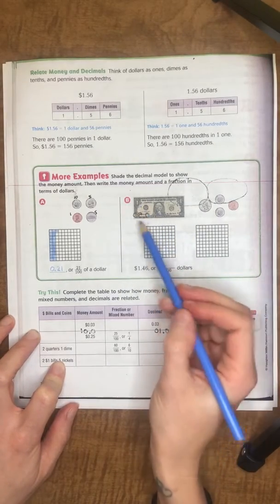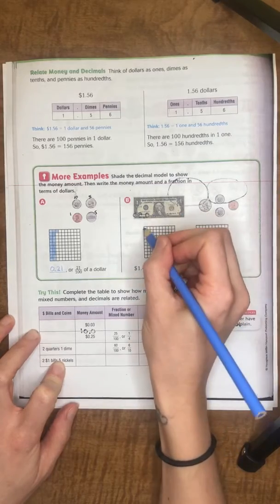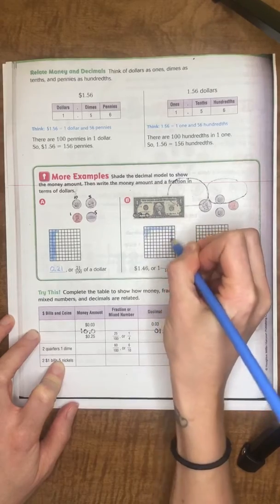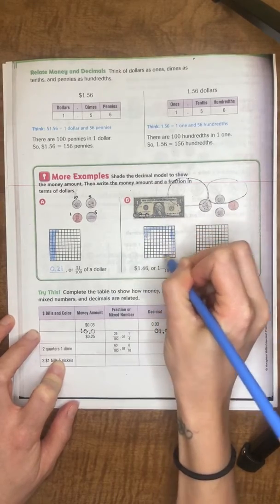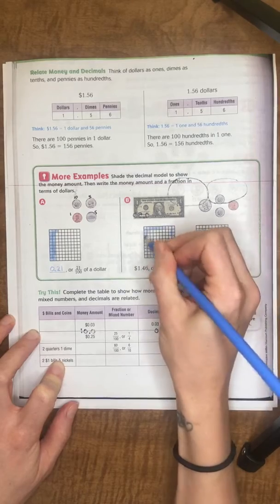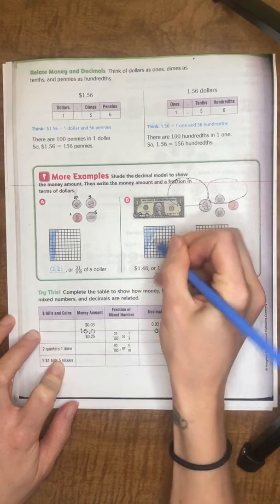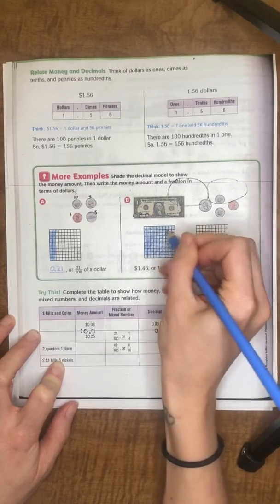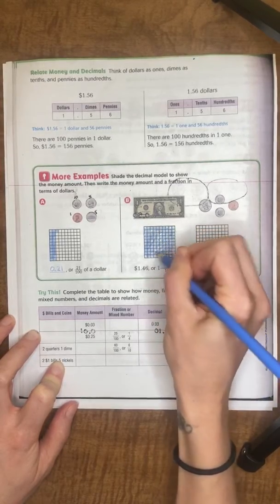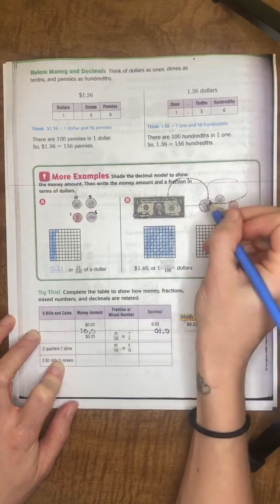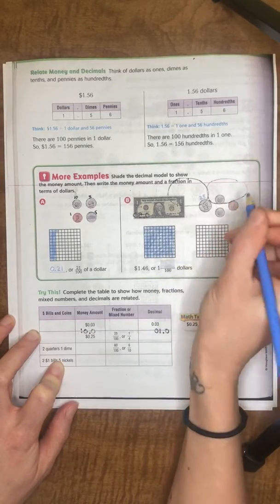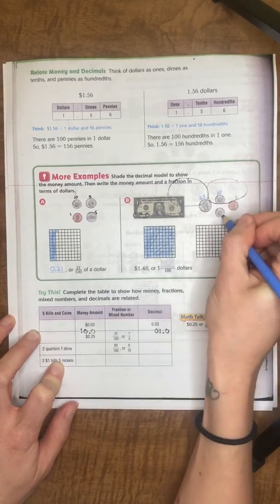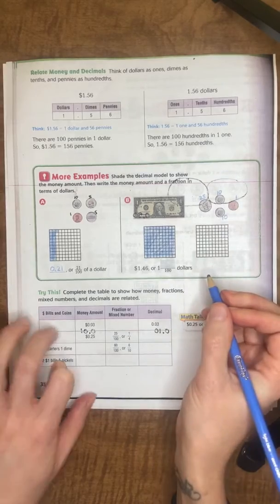Now looking at part B, we have $1, so you're filling out the whole square. Then we're looking at a different square to look at the coins. We have a quarter, which is worth 25 cents, a dime worth 10 cents, a penny, 1 cent, and a dime, 10 cents.